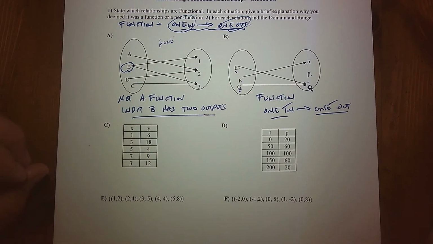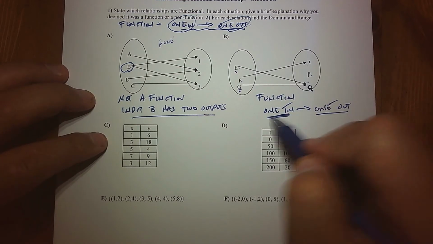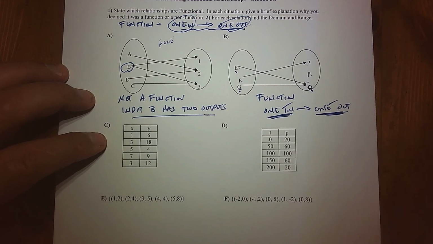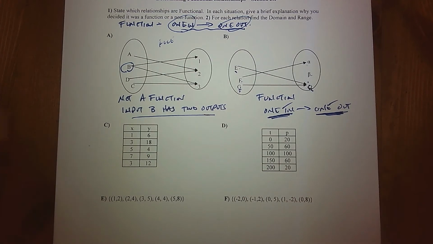So repetition has nothing to do with it, right? It's, can I put something in and how many things come out? If one thing in and one thing out, it's a function.